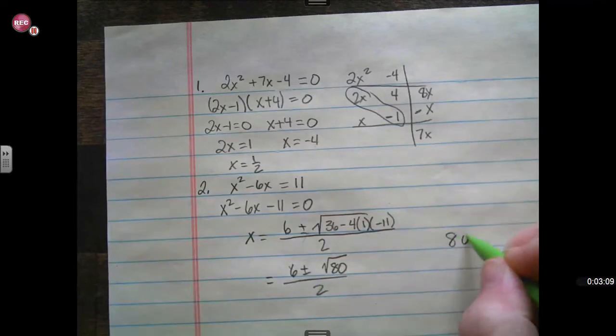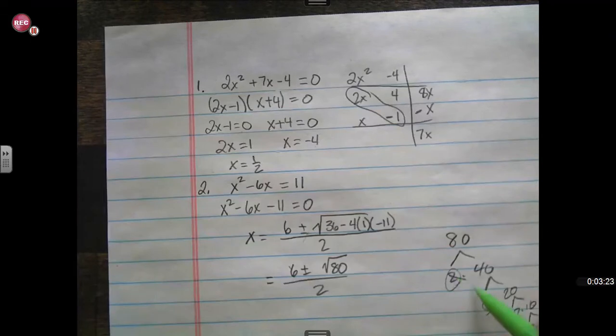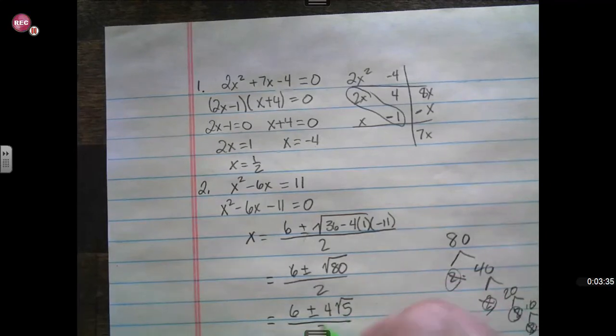And then 80 simplifies: 2 times 40, 2 times 20, 2 times 10, 2 times 5. Let's see, here's 2 alike, 1 comes out, 1 disappears. Here's 2 alike, 1 comes out, 1 disappears. So this simplifies to 6 plus or minus 4 square root 5 left, all over 2.